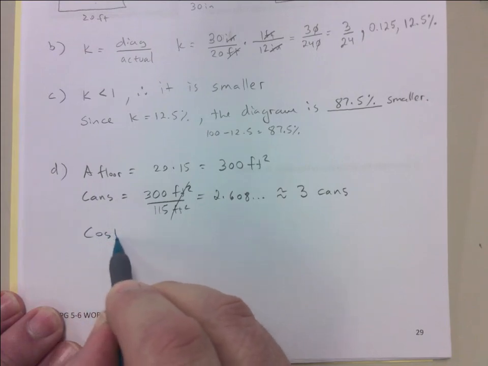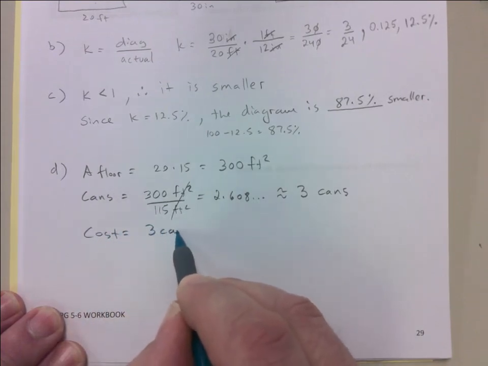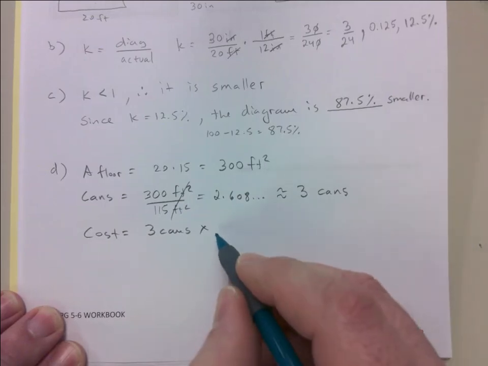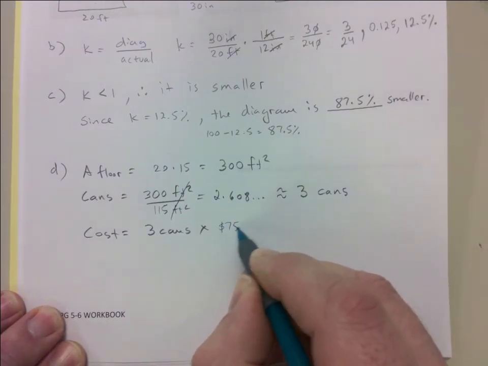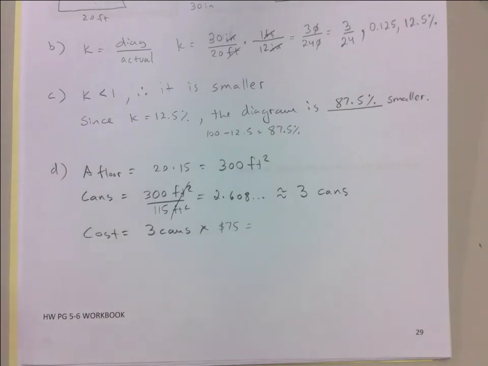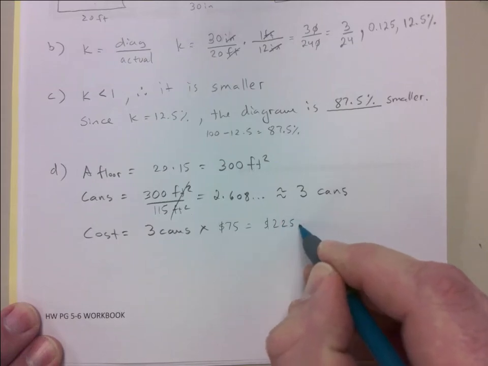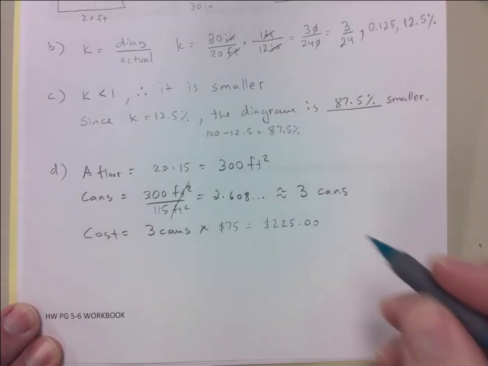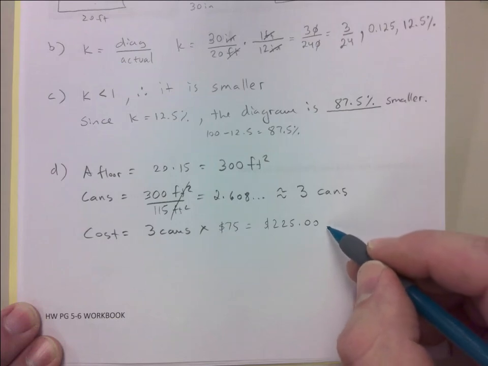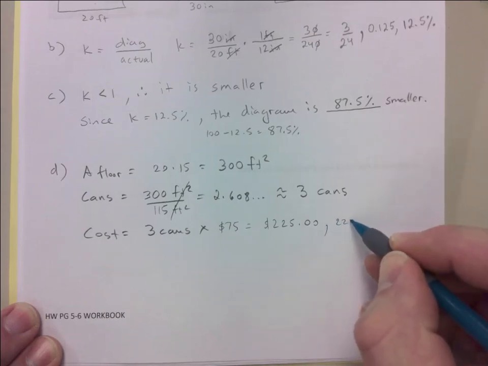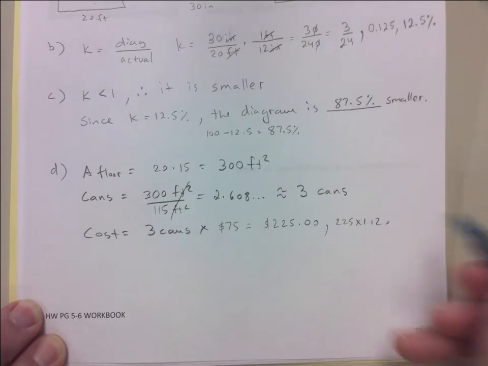Now the cost. 3 cans times $75. It didn't talk about taxes. So when you're not sure, I tell my students to do this. This is the price before tax, right? And then you can say 225 times 1.12.